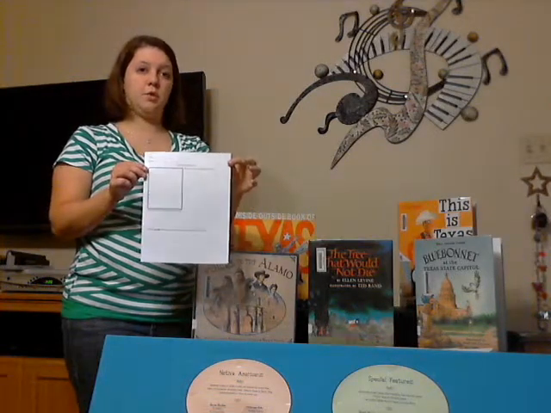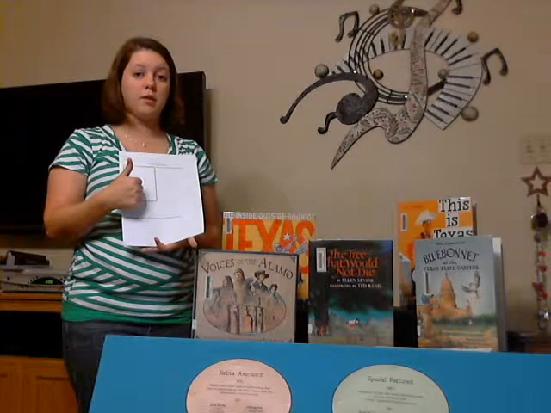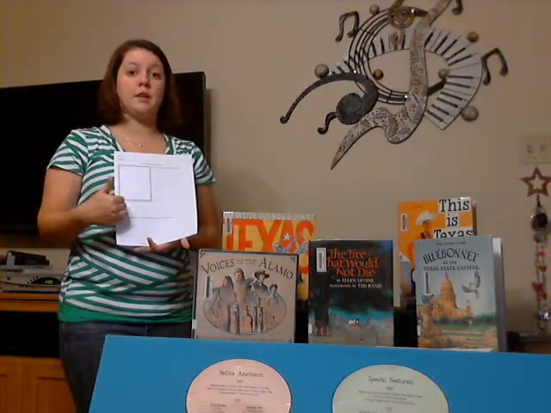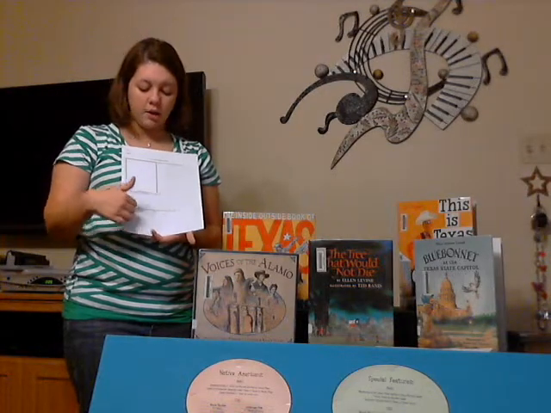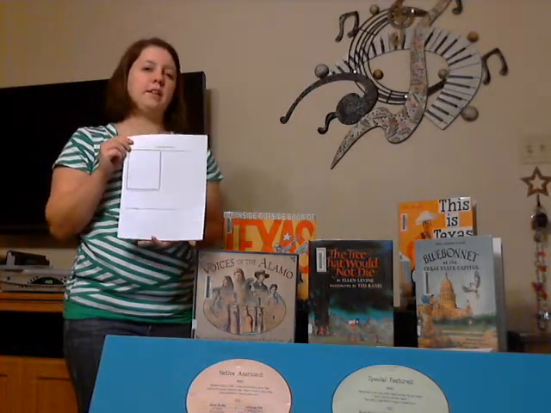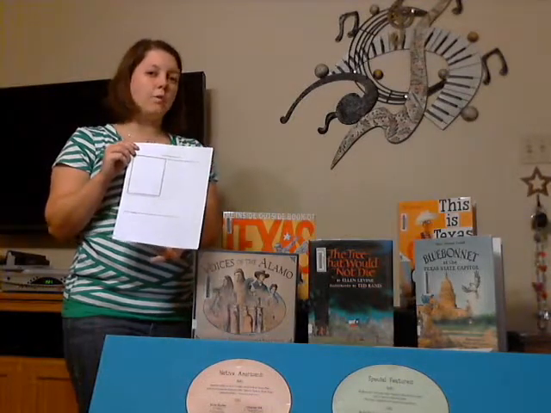So they're going to have to complete this worksheet where they're going to draw their most valued possession in the box. They're going to tell me about their valued possession and why it's special to them. And then they're going to conclude this paper by telling me, would they sacrifice their valued possession if it meant saving their family? Why or why not?